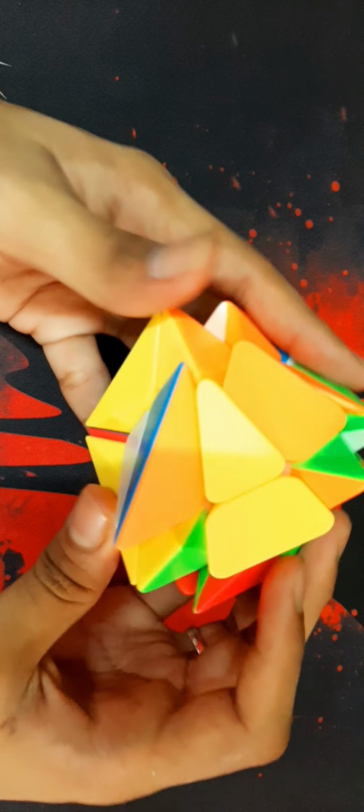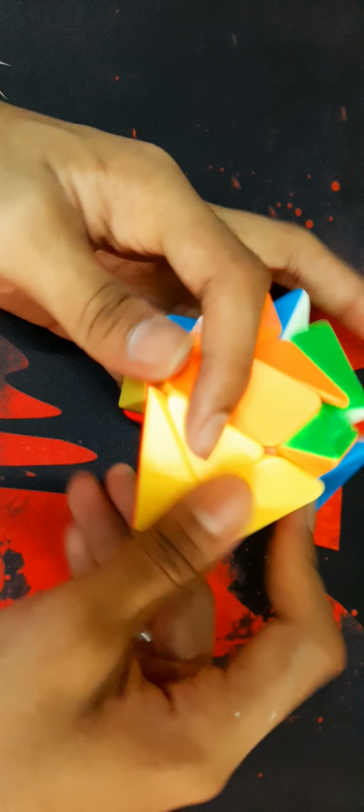Okay, now it's matched, thank god. Okay, this thing matched. Now let's proceed with this thing.